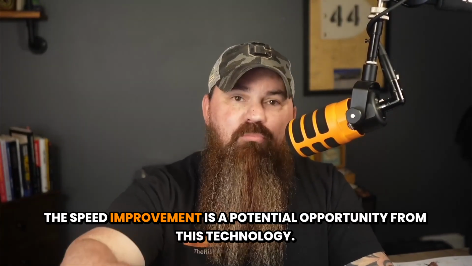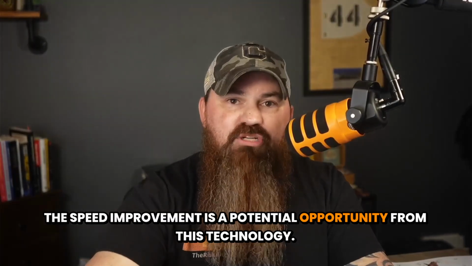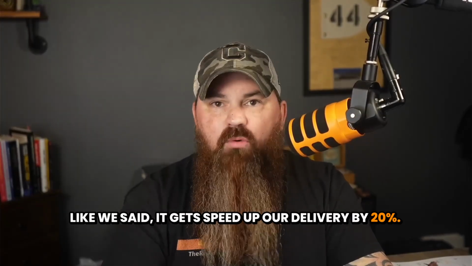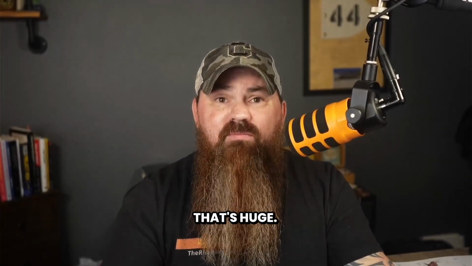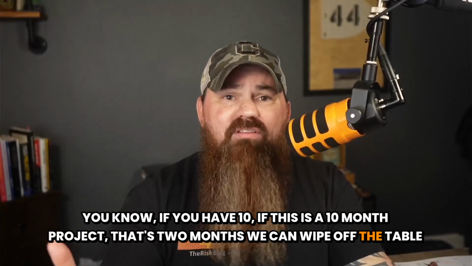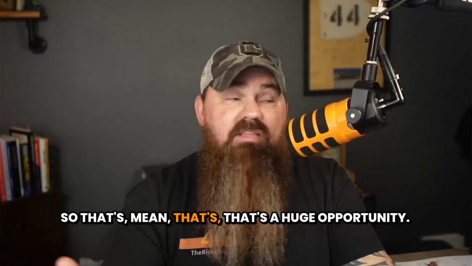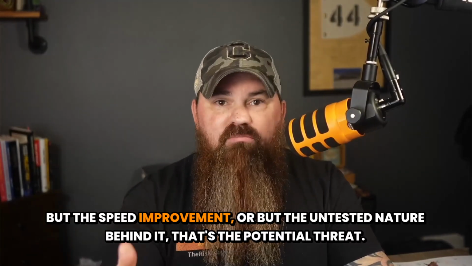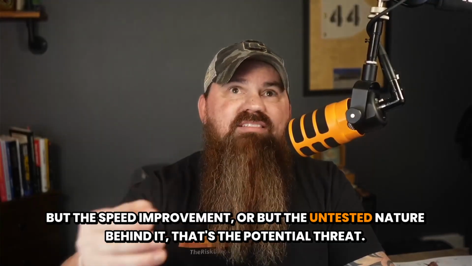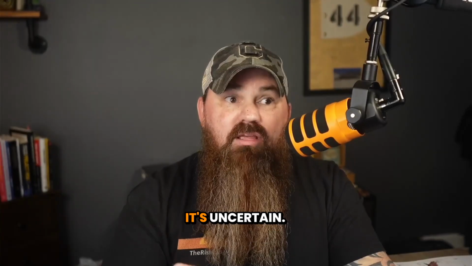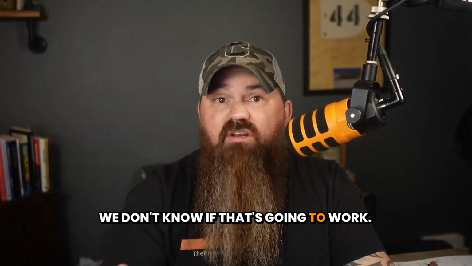The speed improvement is a potential opportunity from this technology. Like we said, it can speed up our delivery by 20%. That's huge. If this is a 10-month project, that's 2 months we could wipe off the table almost. So that's a huge opportunity. But the untested nature behind it, that's the potential threat. It's uncertain. We don't know if that's going to work.